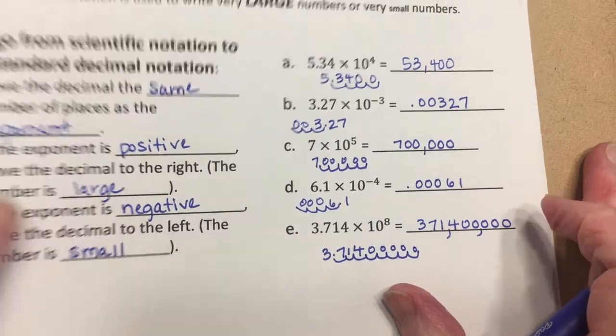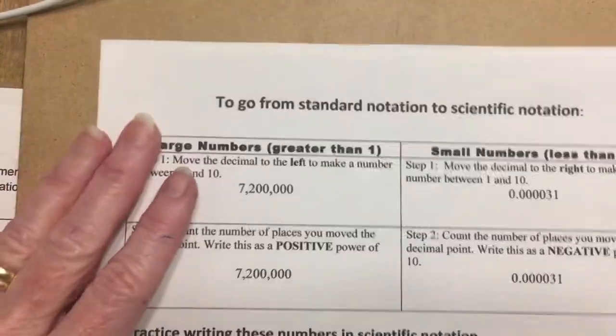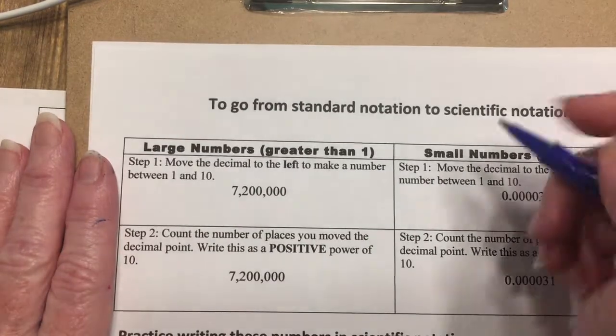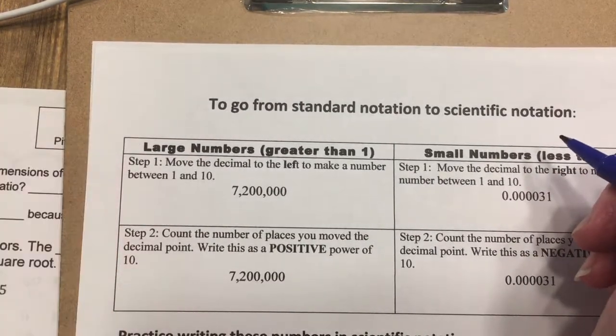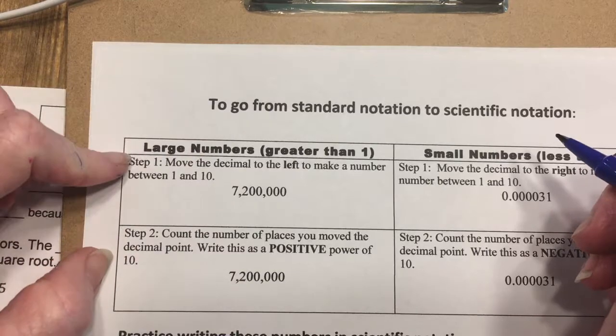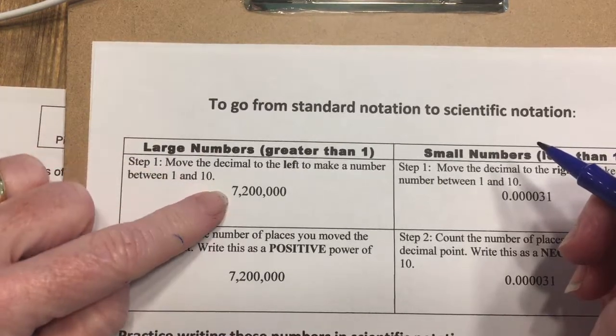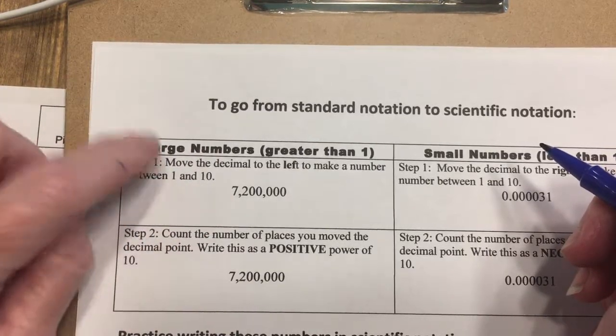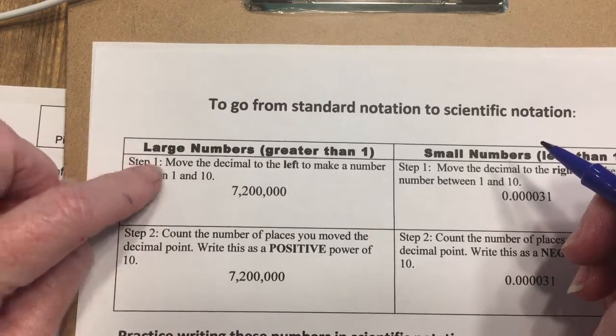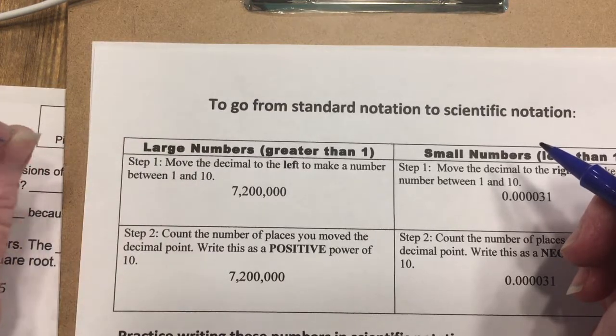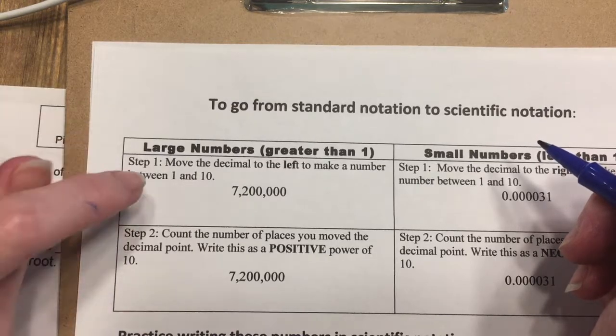Now we're going to look at going the other direction, from standard notation to scientific notation. There are basically 2 steps. You want to move the decimal to make a number between 1 and 10. If the number is big, you move the decimal to the left. Remember, in scientific notation, the first factor has to be a number between 1 and 10.